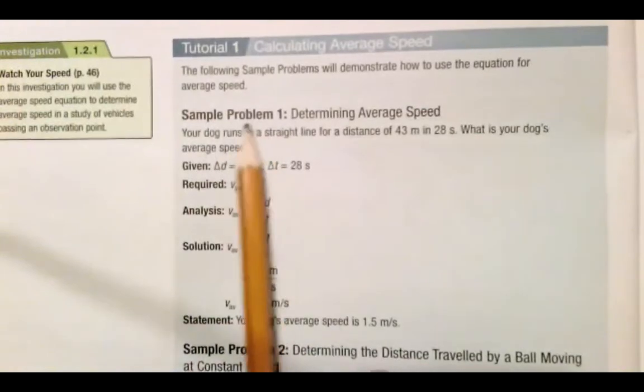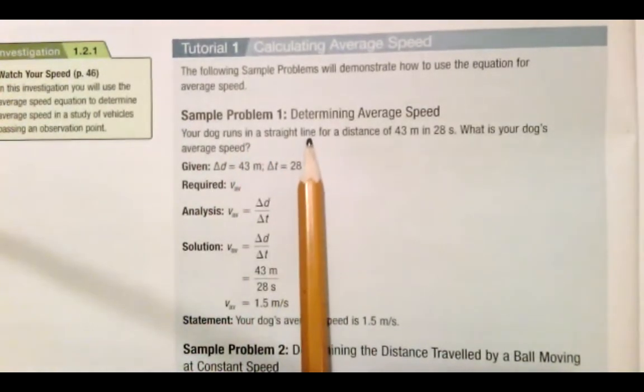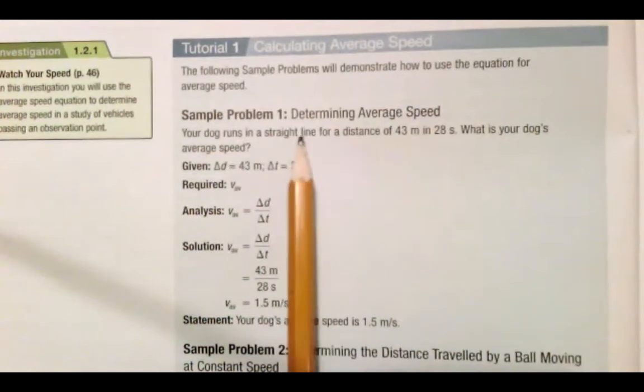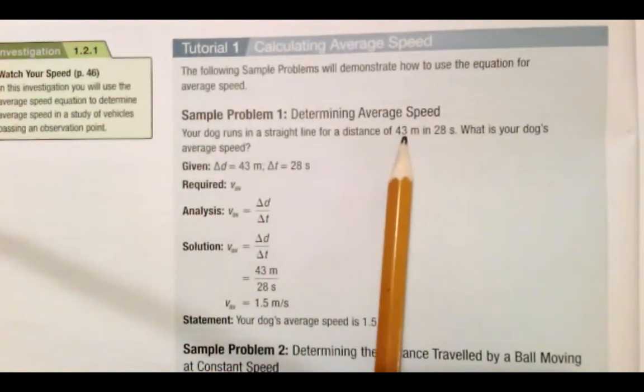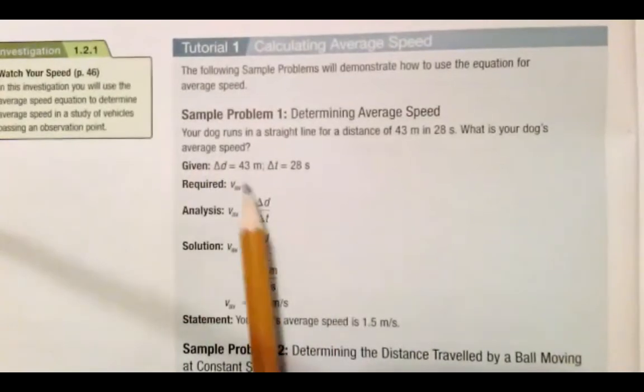Okay, so sample problem number 1, determining average speed. Your dog runs in a straight line. It doesn't matter the speed, but it's just saying this. In a straight line for a distance of 43 meters in 28 seconds. What's your dog's average speed?